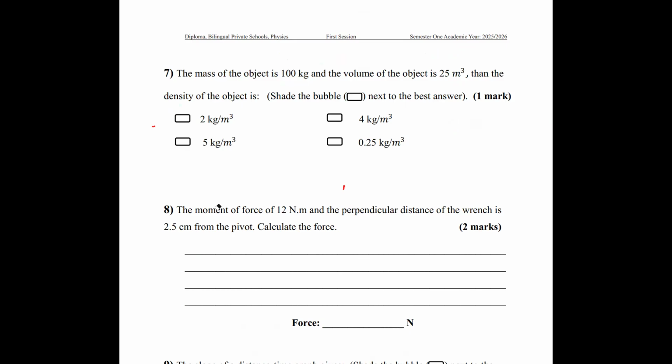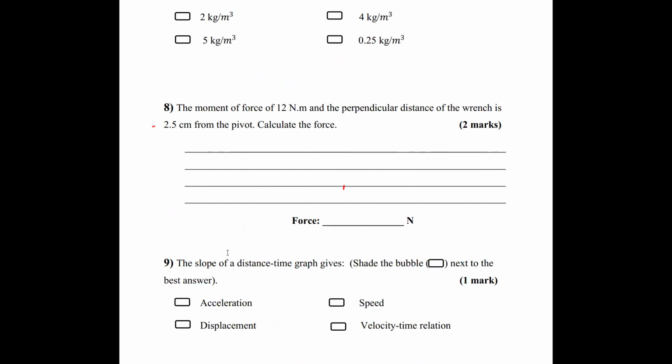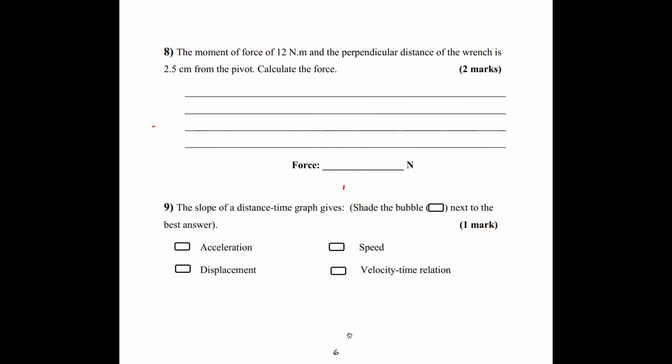Okay, just remember this thing. So question number 9. Question number 9 is the simplest one, where they are talking about the slope of the distance-time graph. So remember one thing when they are asking about the slope: the slope is along the y component and the x component. For example, this is my graph.